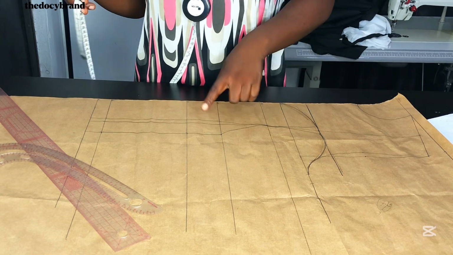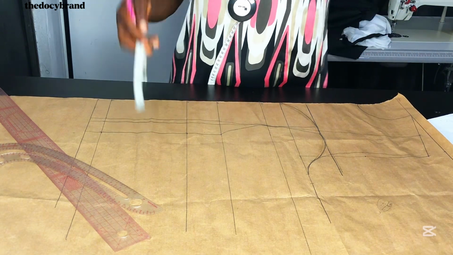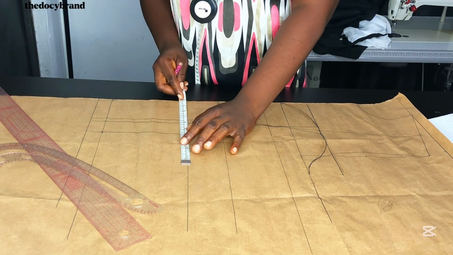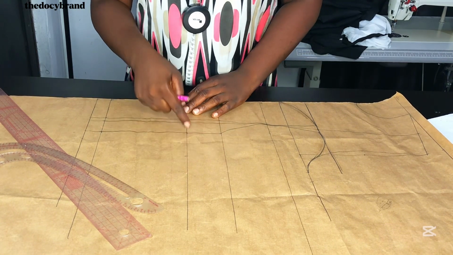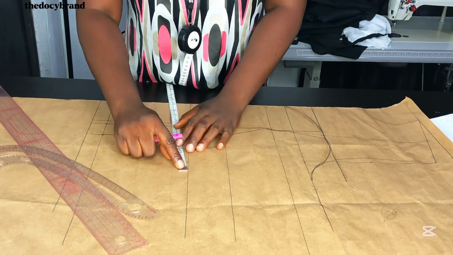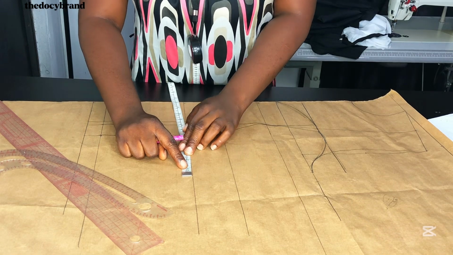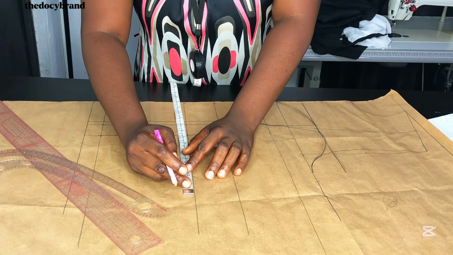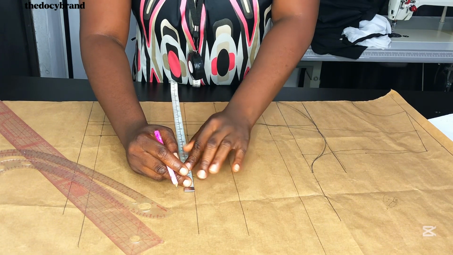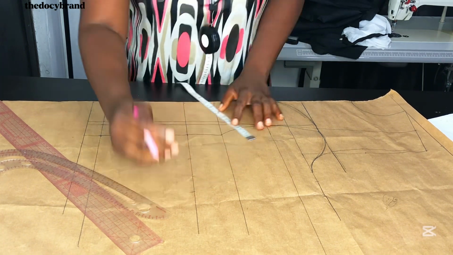So I'll come down to the waist measurement, which is 36 divided by 4, is 9. I'll take my measurements at this point. Then that difference is 2 inches. Then I'll replace it here. After replacing it here, I'll go ahead and add 1.5 inches for sewing allowance. I like adding my sewing allowance in my pattern paper.